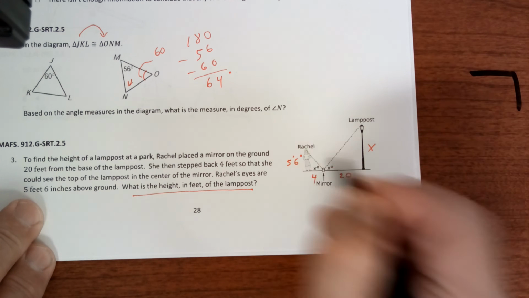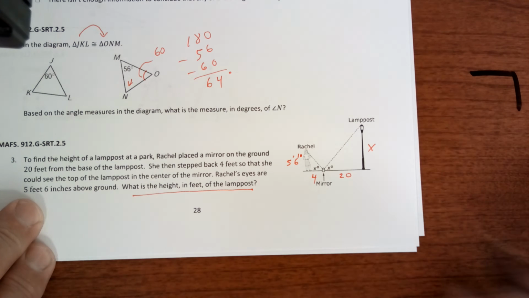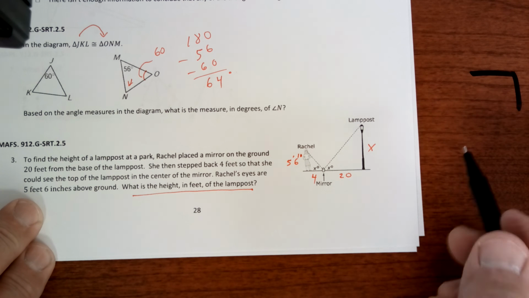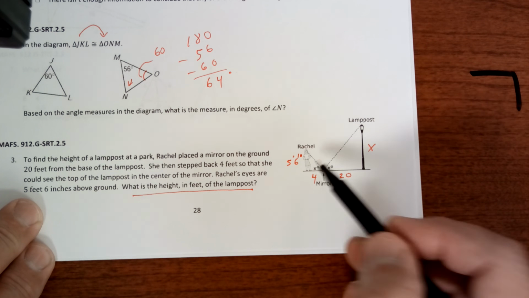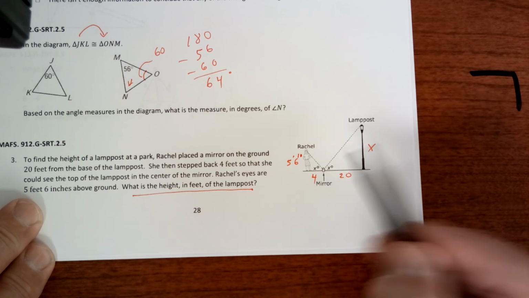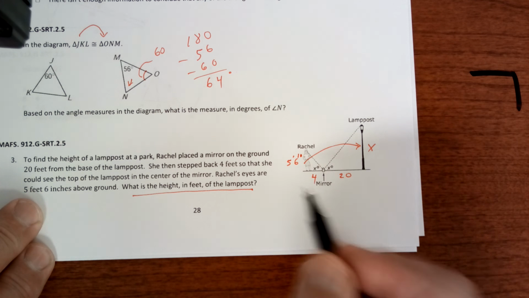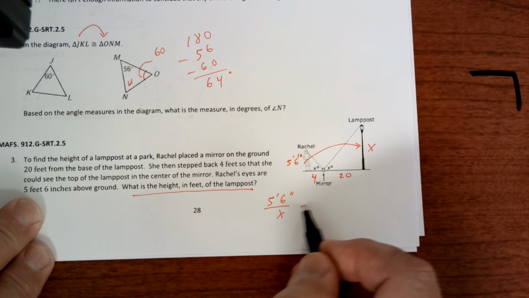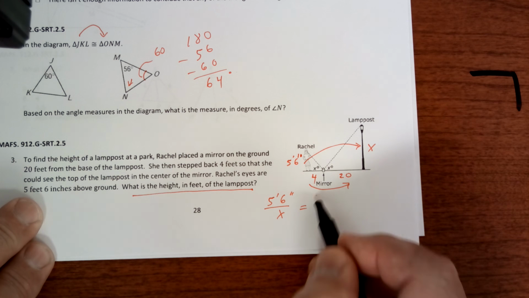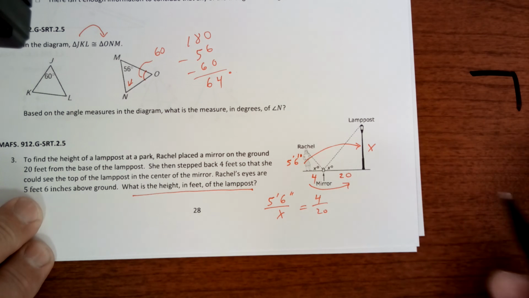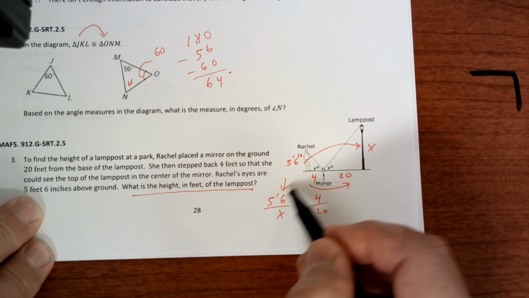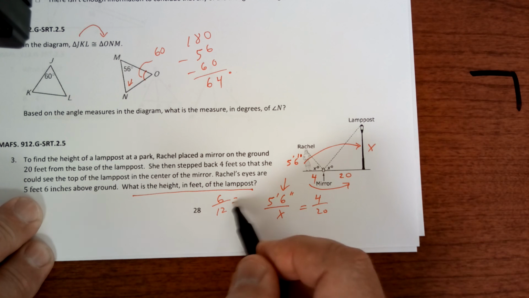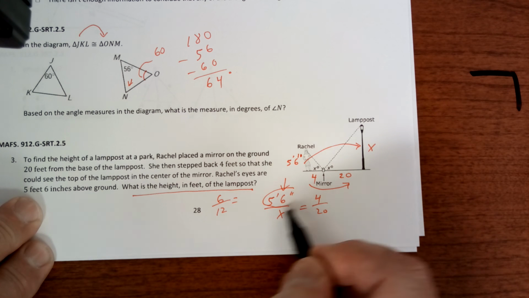Okay, and 6 inches has 2 marks. All right, so you want to find the height. Now, I'm going to do vertical over bottom, or what I can do is vertical over vertical. So I'm going to say 5 feet 6 inches over x equals 4 over 20. Okay, and everything's in feet except for that. You see 6 inches is half a foot because there's 12 inches in a foot. So I'm going to change this to 5.5.